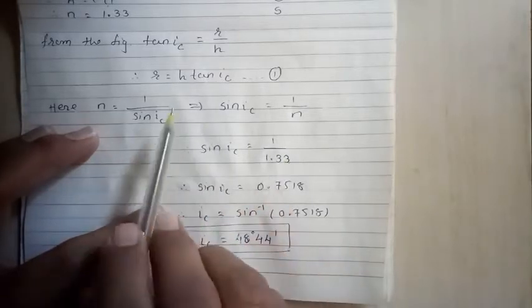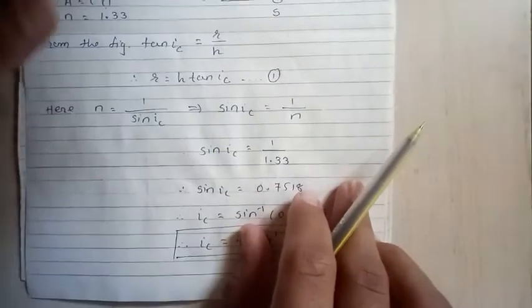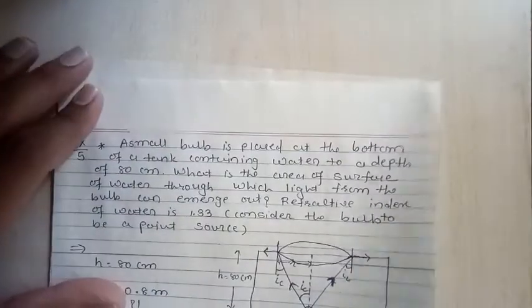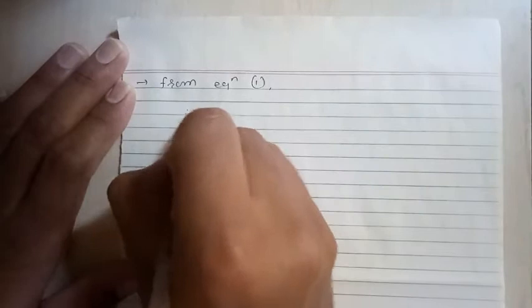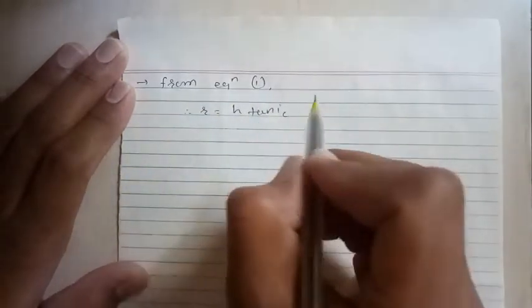Now we have to find out R. So R is equal to H tan IC, right? So from equation 1, R is equal to H tan IC.